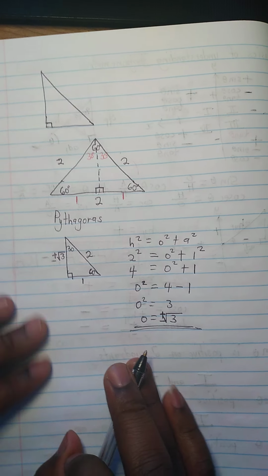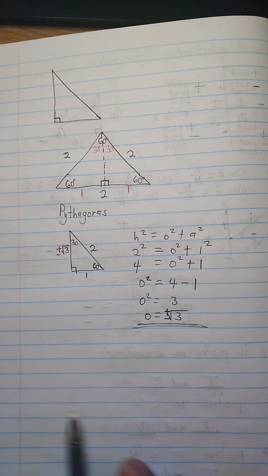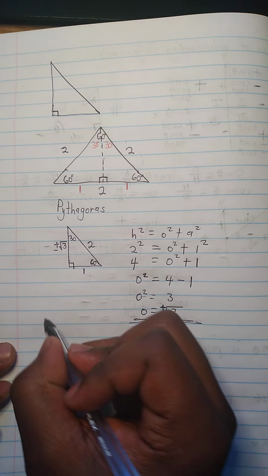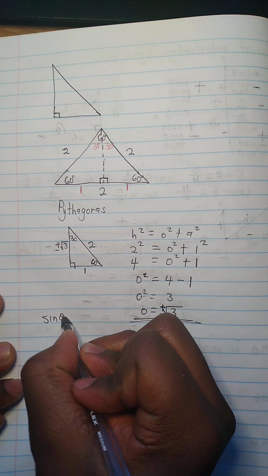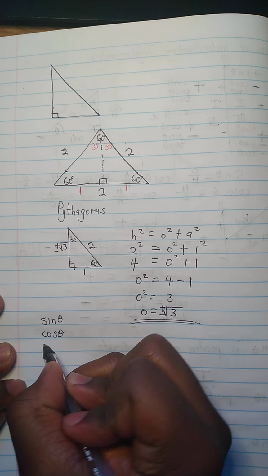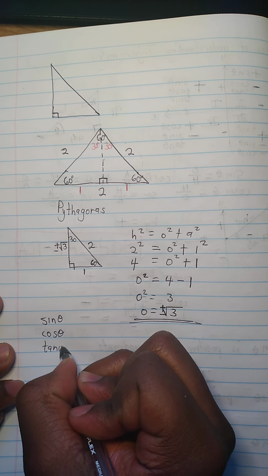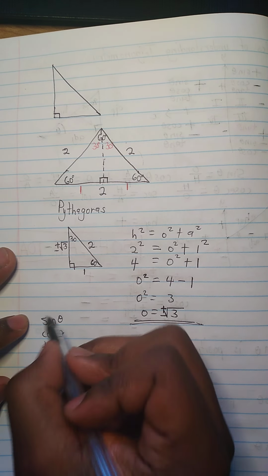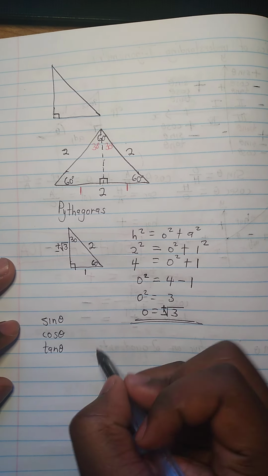The reason I'm using plus or minus is because, remember, when dealing with sine theta, cos theta, and tan theta, they all depend on which quadrant you are located in.